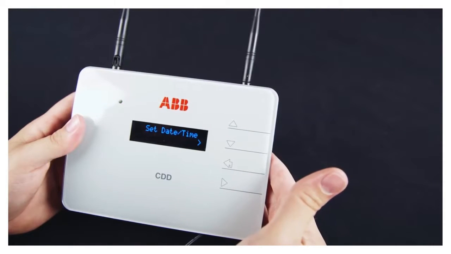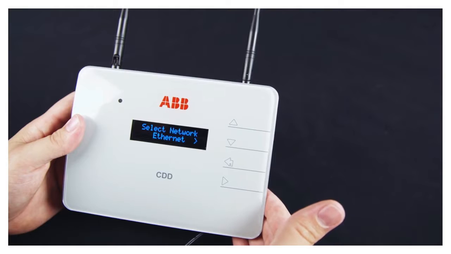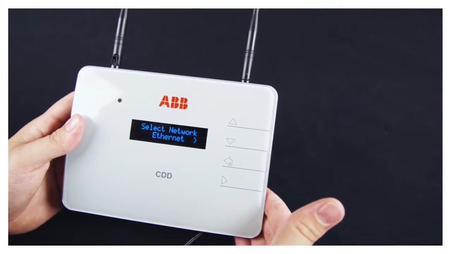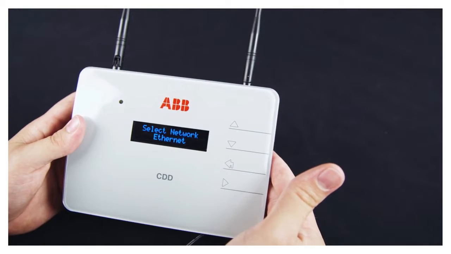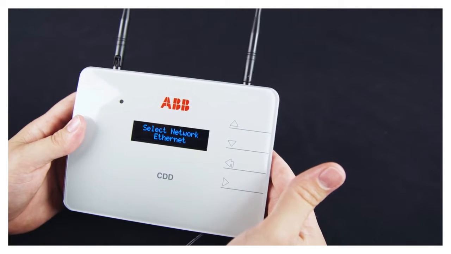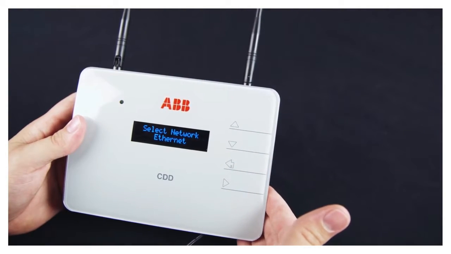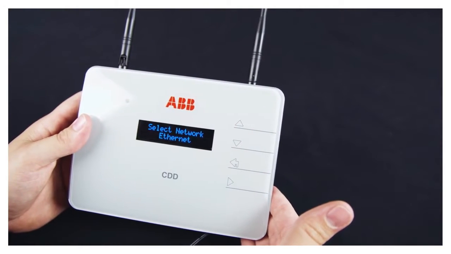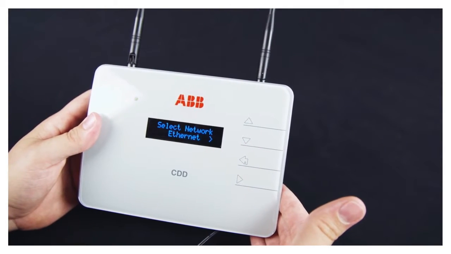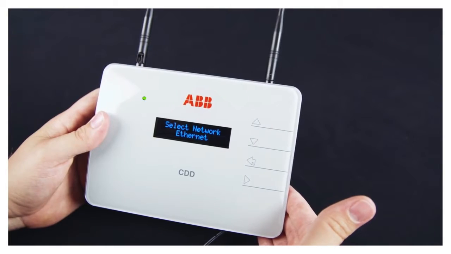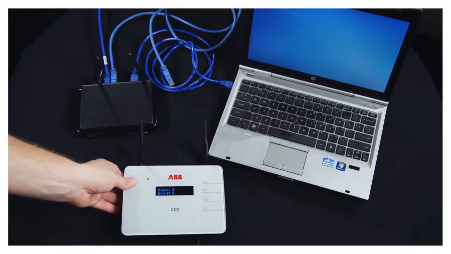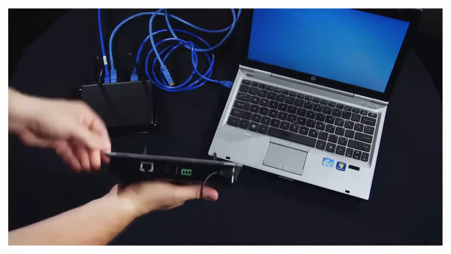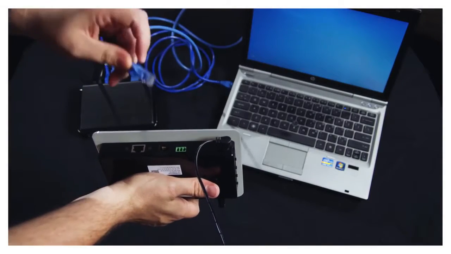Scroll through the menu to find Network Settings and press Enter to see if the CDD is set to Ethernet or WLIS. These operations can be carried out using the CDD display or on a computer via a web server integration in the CDD. If you choose to proceed with an Ethernet connection, the CDD network connection is set to Ethernet. Simply insert the Ethernet cord to the computer and the CDD to begin the acquisition process.